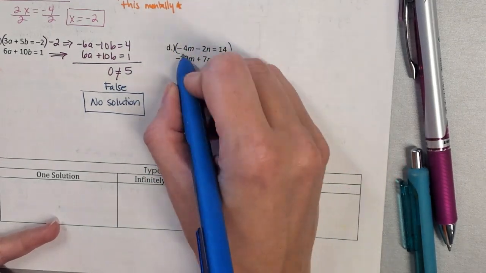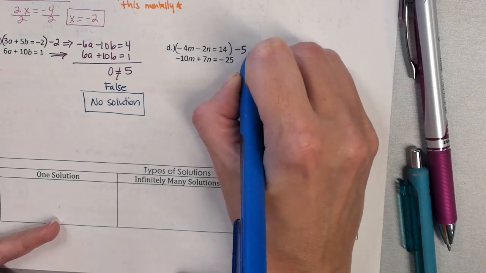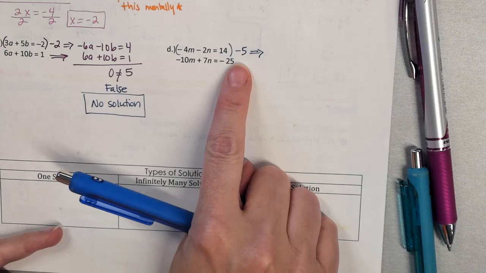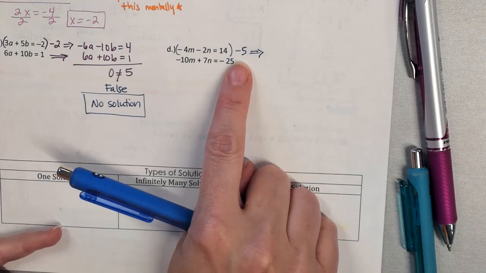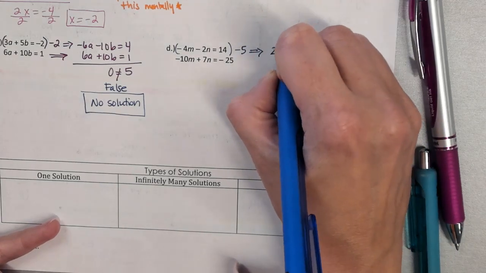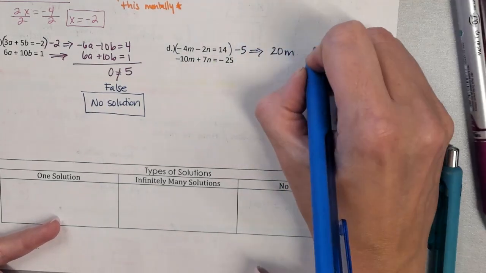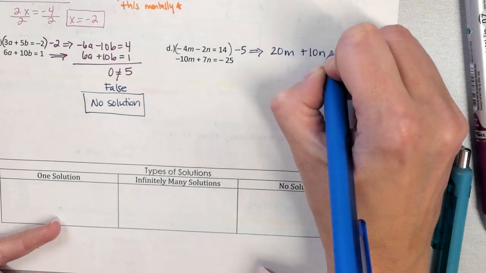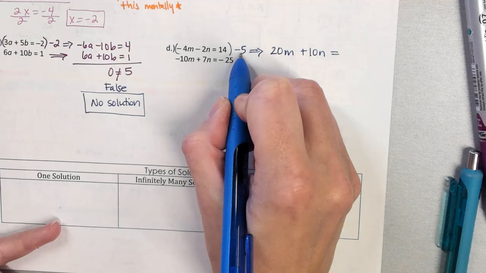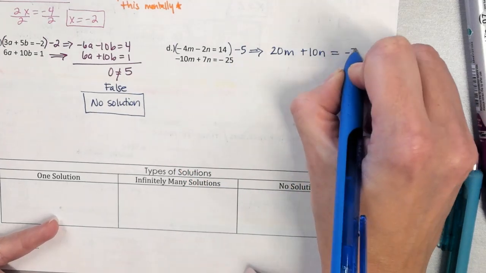So if we choose to multiply the top by negative 5, you have to show me what you're multiplying by. I'm not going to know what you're doing unless you show me. So this is going to be 20m plus 20n, and then 10 and 5 is 50. This is 20, so this would be negative 70.